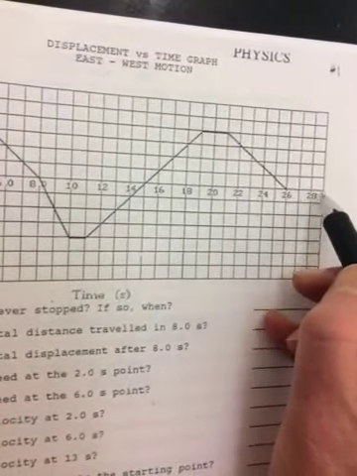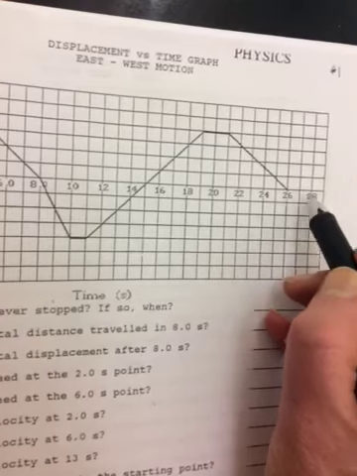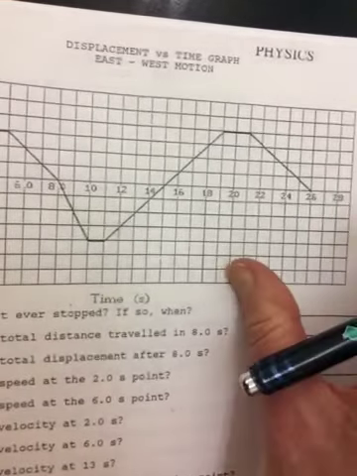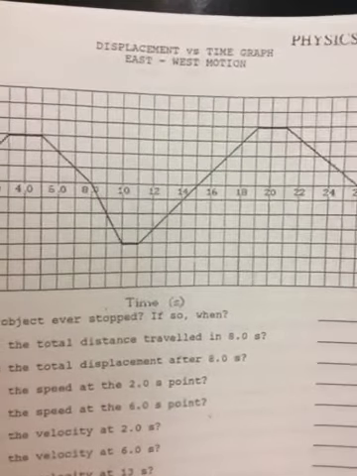Oh, and over here, it's hard to tell if it continues, but if it continues out here, then it's stopped between 26 and 29 seconds. Okay, all the flat spots.